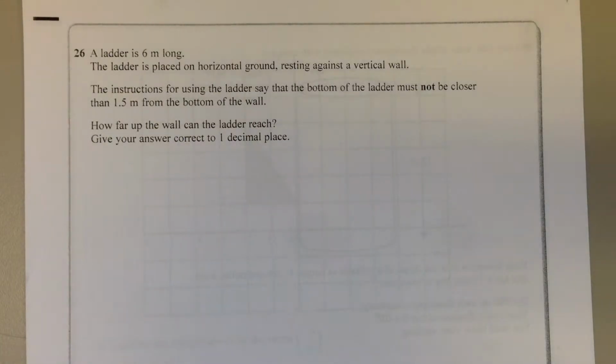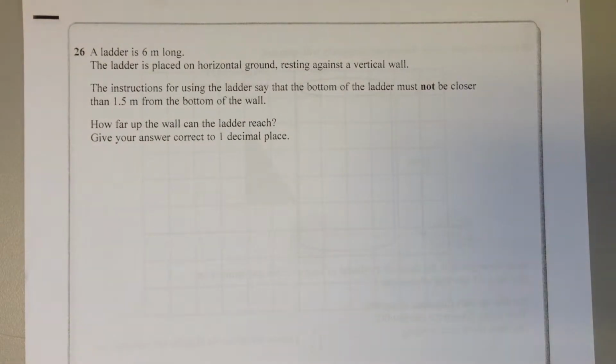Question 26. A ladder is 6 meters long. The ladder is placed on horizontal ground resting against a vertical wall. The instructions for using the ladder say that the bottom of the ladder must not be closer than 1.5 meters from the bottom of the wall. How far up the wall can the ladder reach? And then we're going to give our answer to one decimal place.